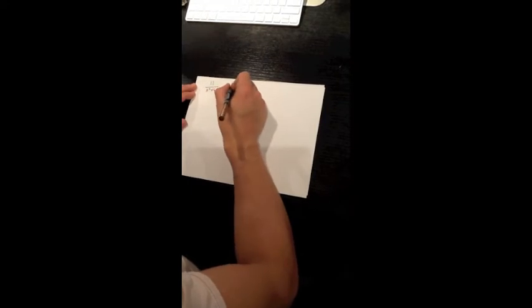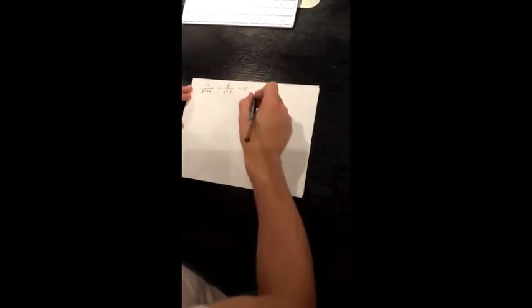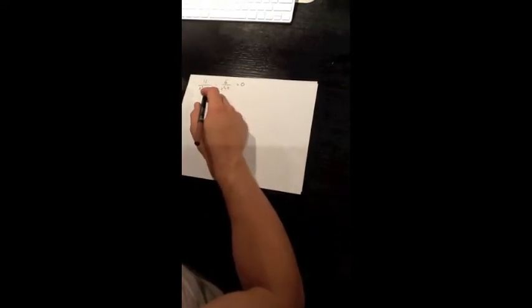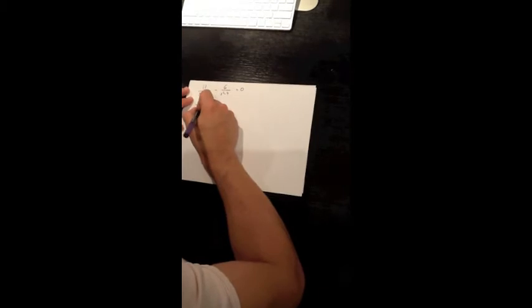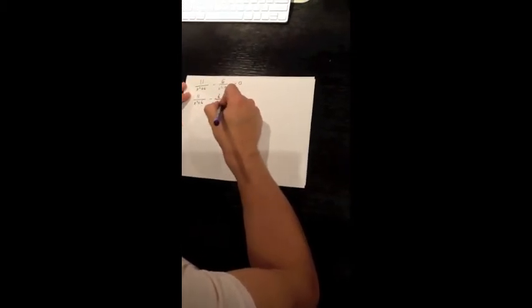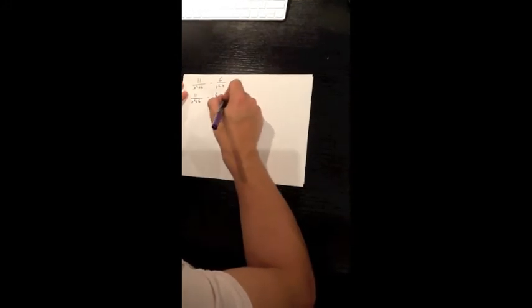The equation we're going to start off with is 11 over x squared plus 6 minus 6 over x squared minus 4 is equal to 0. The first thing we're going to have to do is factor out these denominators. We can't factor out the x squared plus 6, but we can factor out the x squared minus 4. Once we factor it out, we're just going to have 11 over x squared plus 6 minus 6 over x minus 2 times x plus 2 is equal to 0.